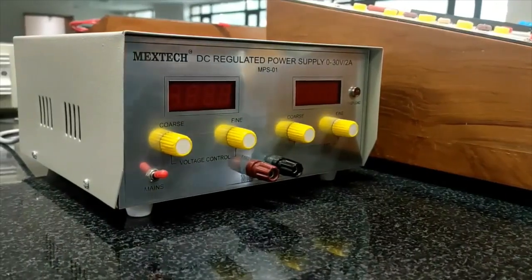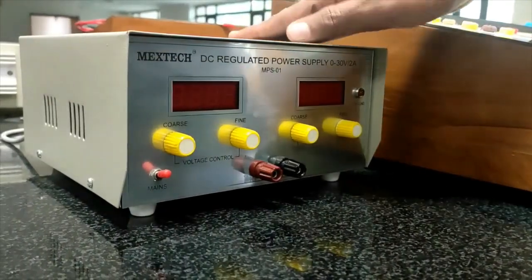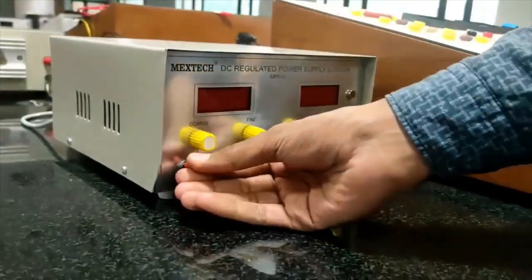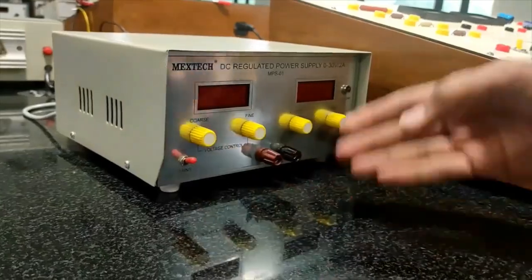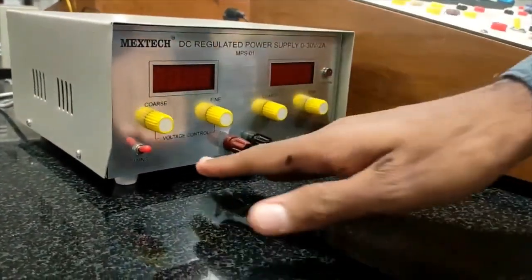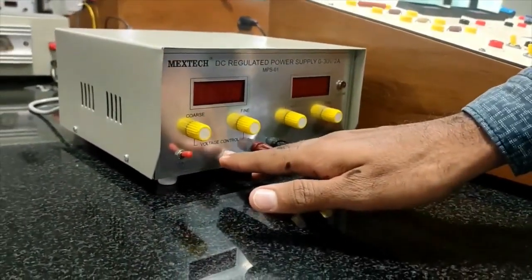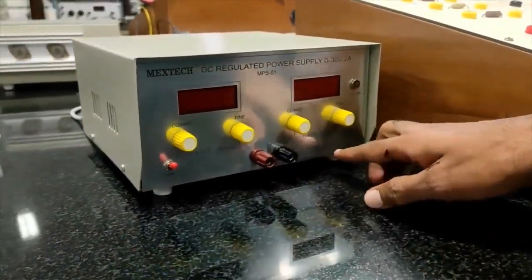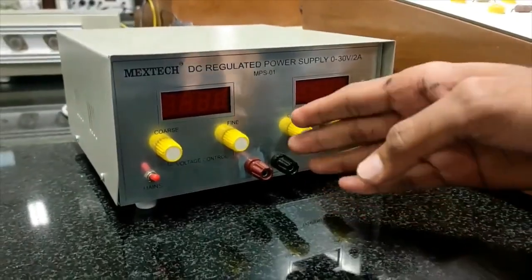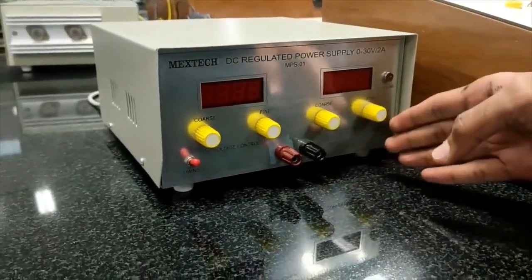Next, we will move to the experimental setup. This is the DC power supply. Here is the on and off button. This power supply is divided into two parts. The first one controls the voltage, and the second one controls the current. But in our experiment, we need to control only the voltage. We don't need this current control.